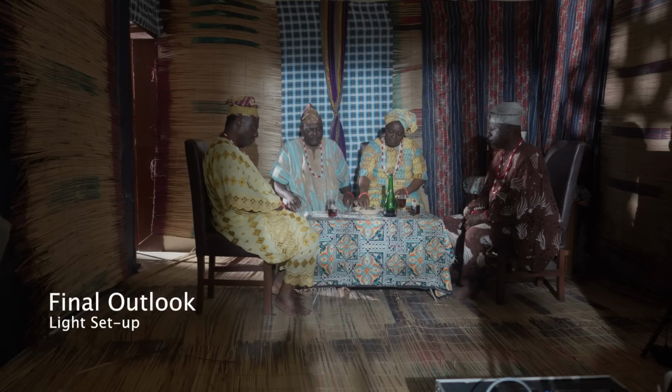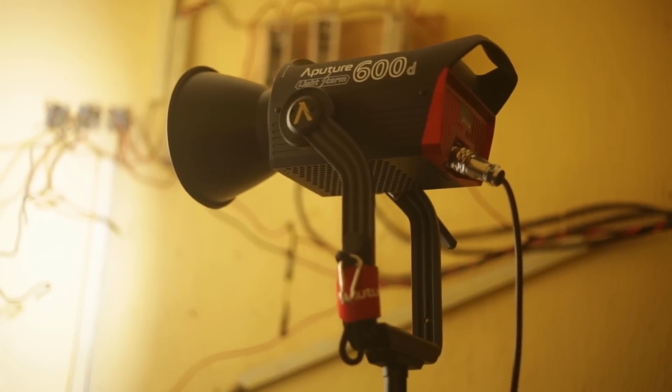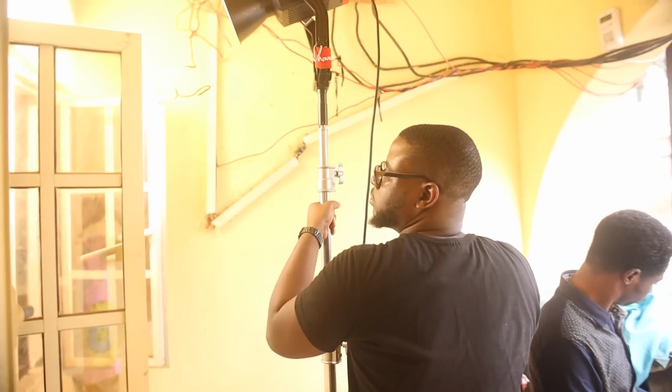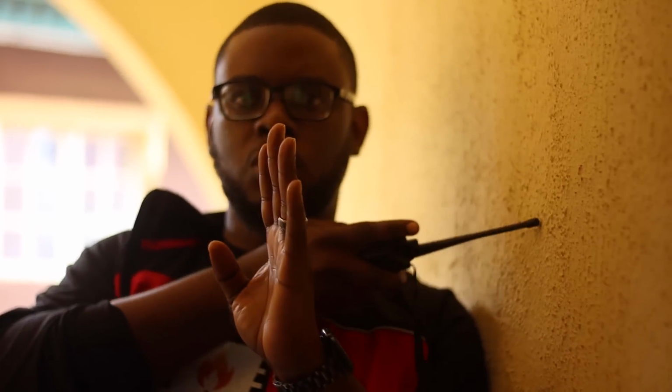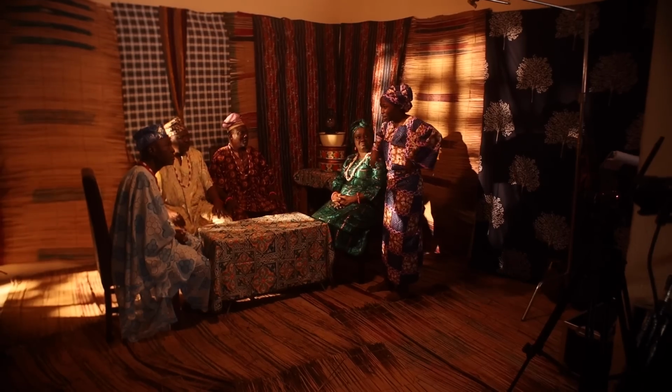So this is going to be acting as my backlight, and it's going to be his key light. Another light will come from outside. The reason why we took the light so high is so that the shadow will go down. When you light straight like that, you cast a direct shadow on the wall, which can be distracting. So we take it very high and light it down so that the shadow will fall to the ground.